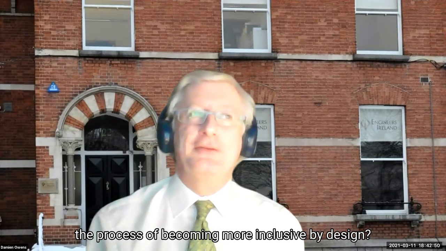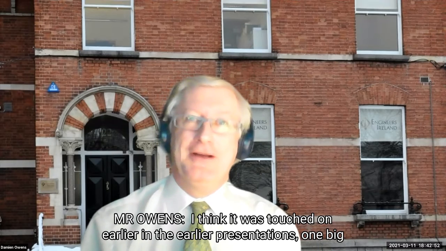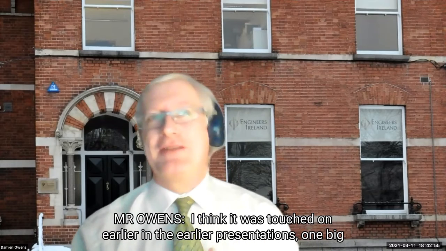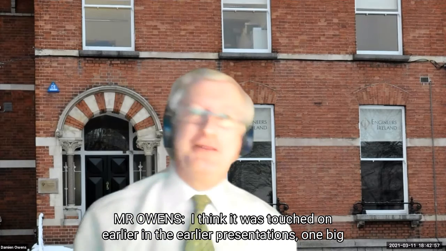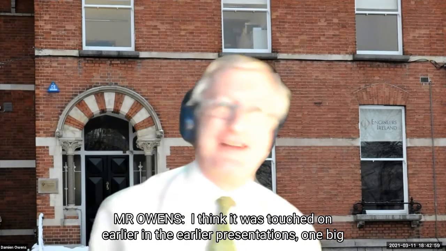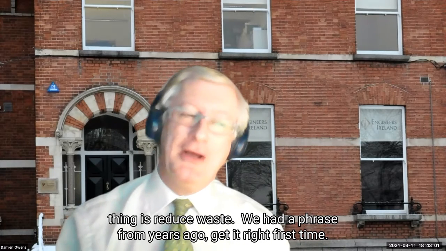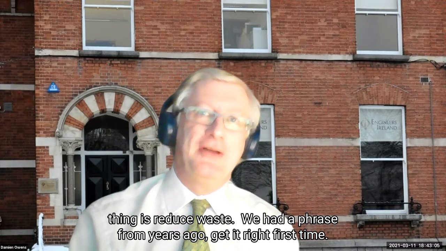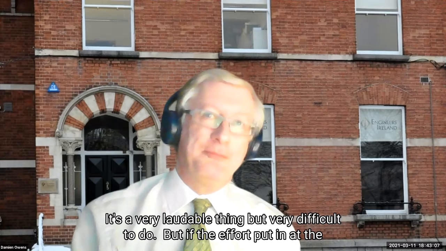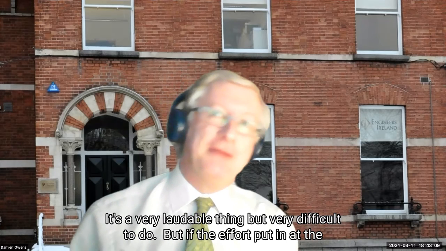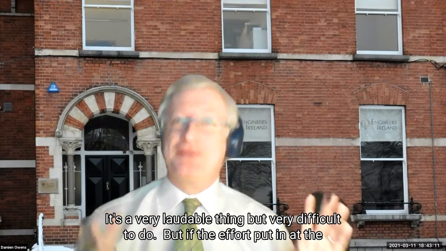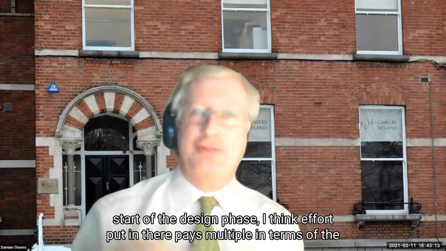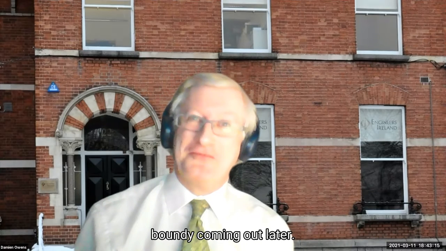One big thing is, reduce waste. We've had the phrase from years ago, get it right first time. It's a very laudable thing, but it's very difficult to do. But I think the effort put in at the start of the design phase pays multiple in terms of the bounty coming out later. And something topical at the moment is the rollout of the vaccine programs for COVID.